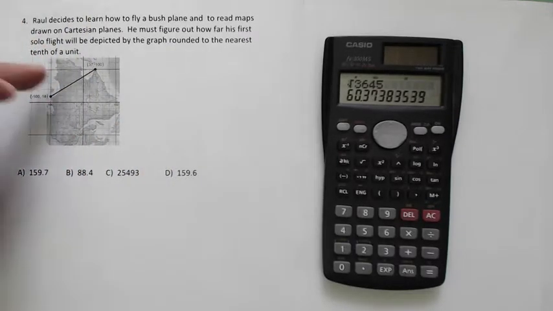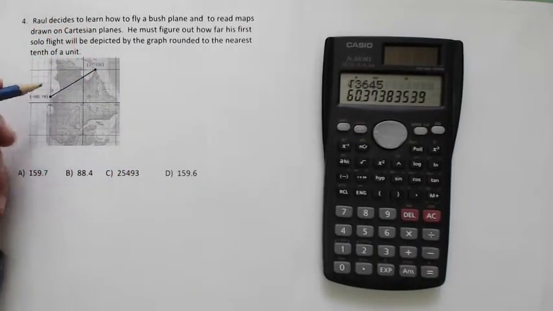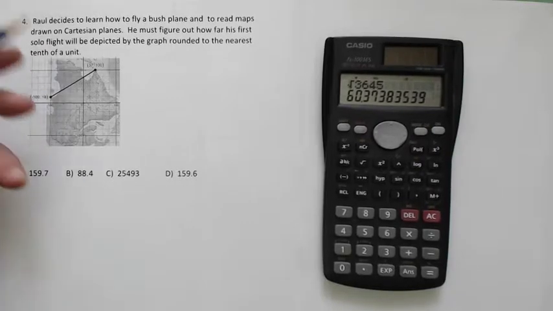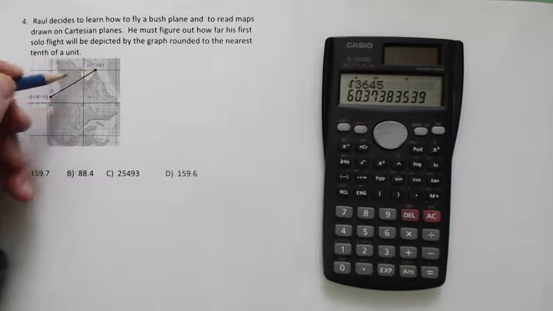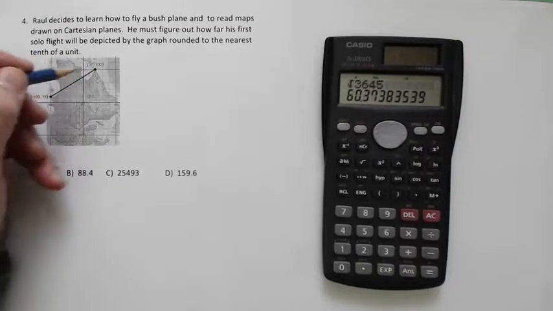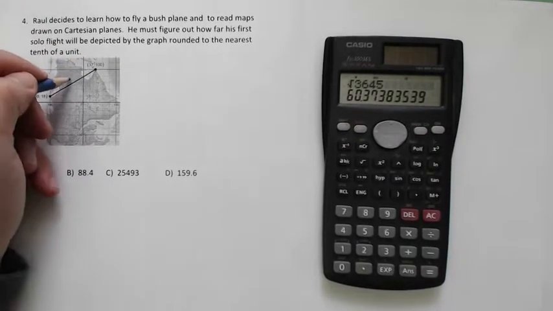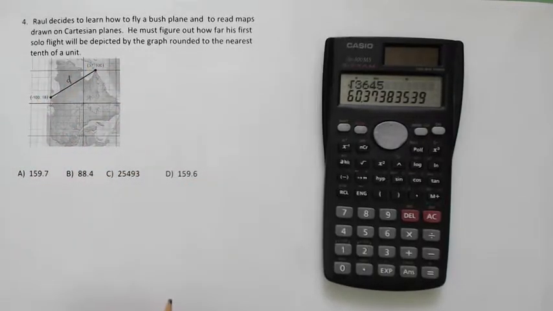This question doesn't indicate whether he's flying from here to here or from here to here. It's an interesting thing to consider, only because, assuming it's a one-way flight, the distance from this point to this point is exactly the same as the distance from this point to this point across that map. Whether he leaves the northern tip of Labrador and flies out to James Bay, or vice versa, it doesn't really matter. The distance will be the same in either direction, so it doesn't matter which one I call my P1 and my P2.